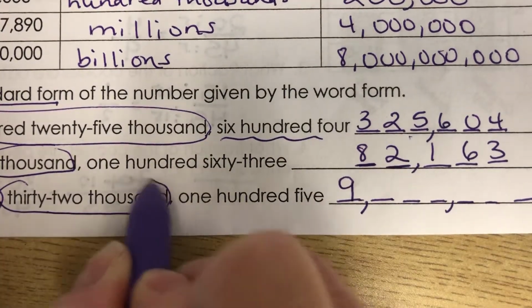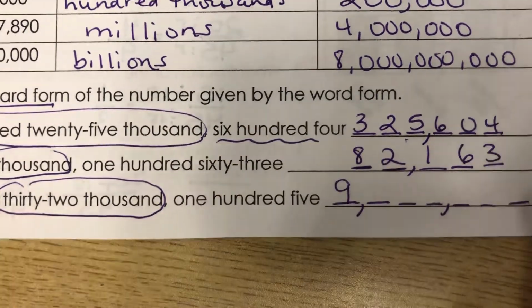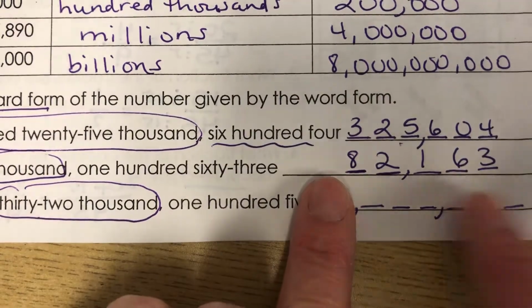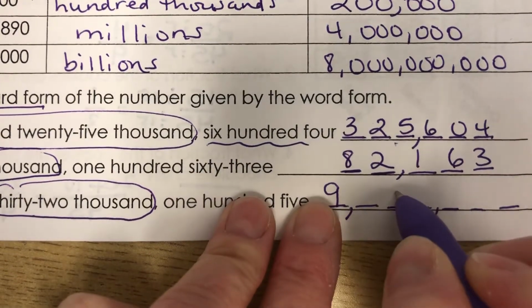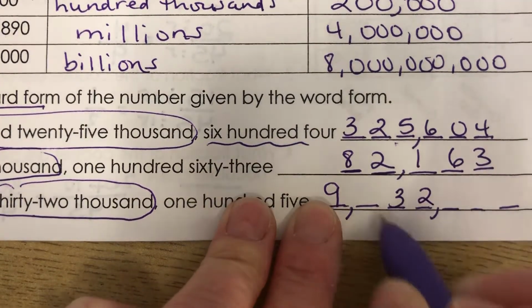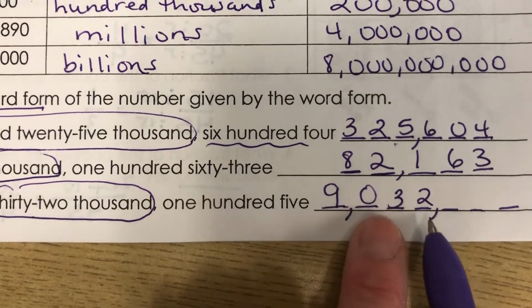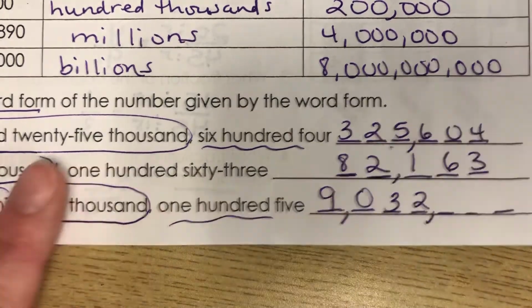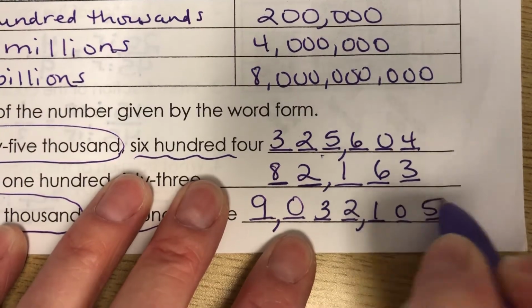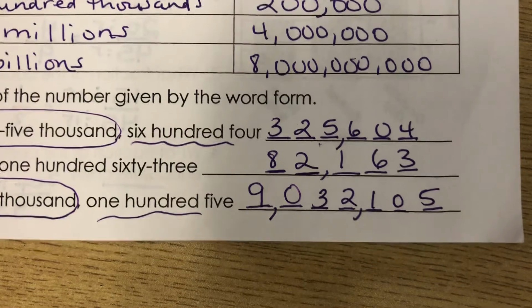The second chunk before the comma says 32,000. If I have 32,000 in this chunk, that means I need the 2 to end up in the thousands place. I need to put a 0 in that 100,000s place. So 9,032,105. All right, you're all done with your bell work for today.